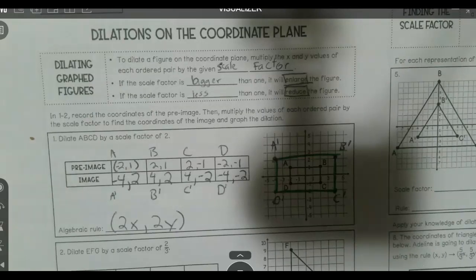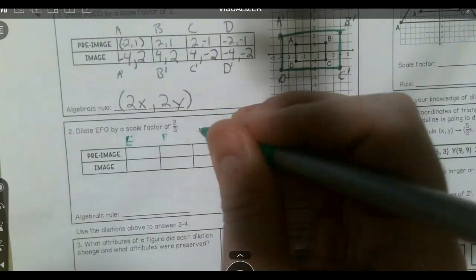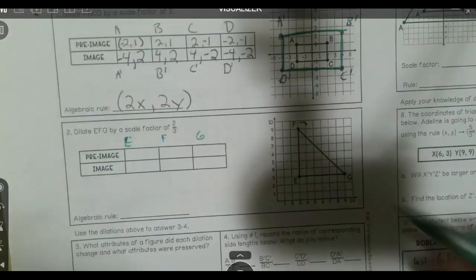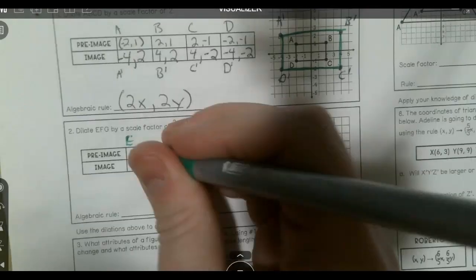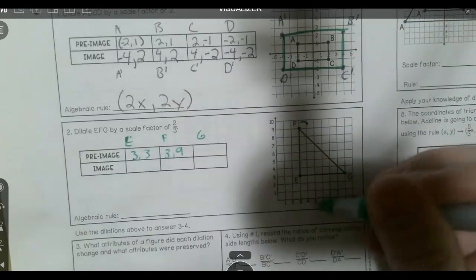Okay, so now we're going to do the same thing again, and this time we're going to be making it smaller with a scale factor of 2/3. So again, we're going to take our pre-image of triangle EFG, and we are going to write down our coordinates. Point E is currently at 3, 3. F is at 3, 9. And G is at 9, 3.